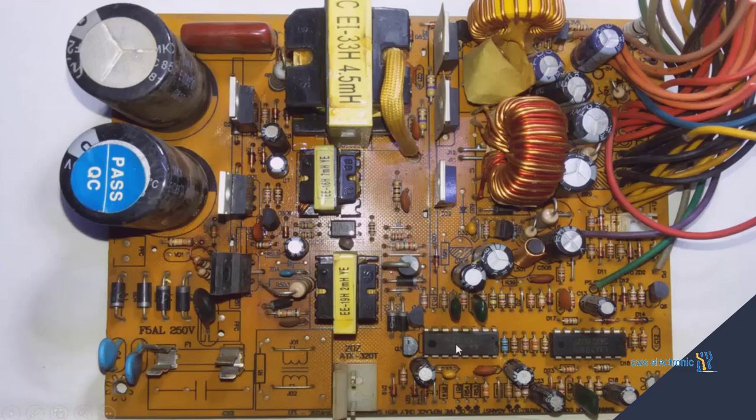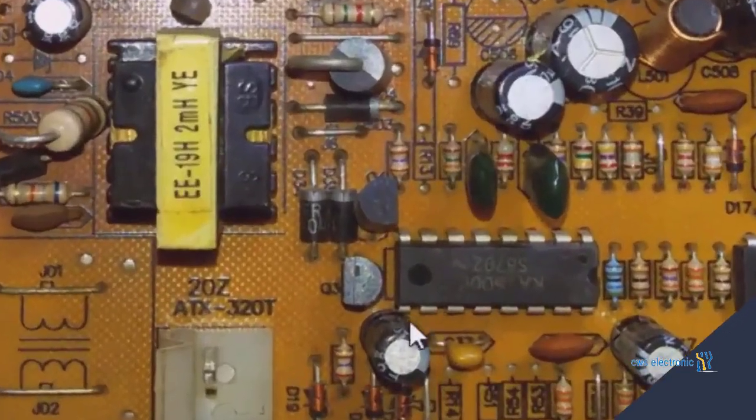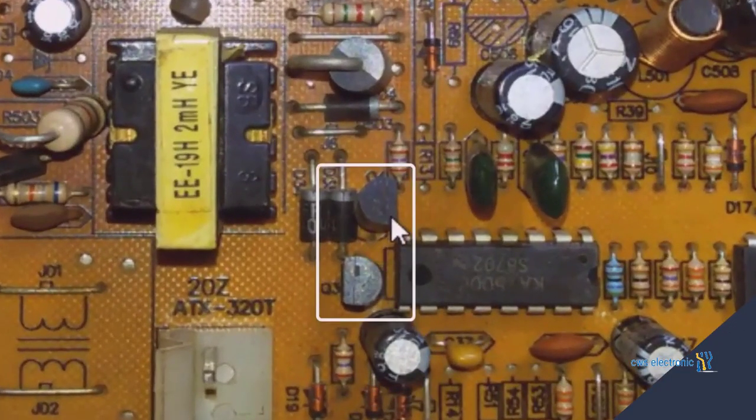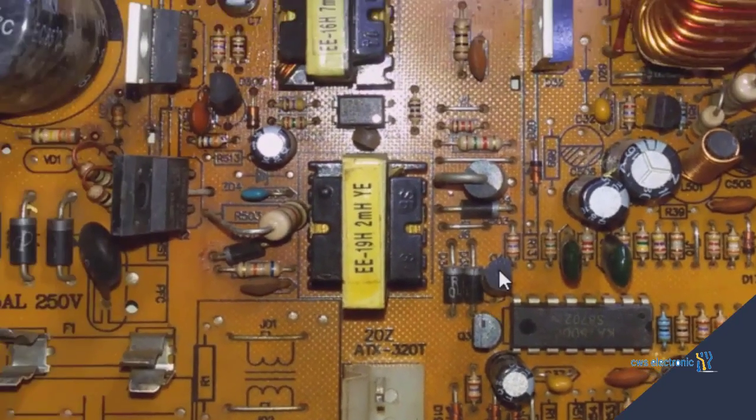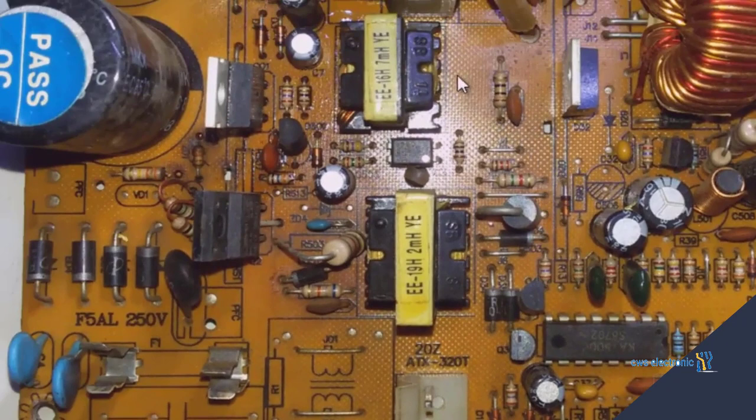But if both the green and purple wires have 5 volts and the power supply still doesn't start, you must definitely check these 2 transistors present here. As mentioned in the previous session, these 2 transistors may be here or near this transformer. So you should replace the transistors.